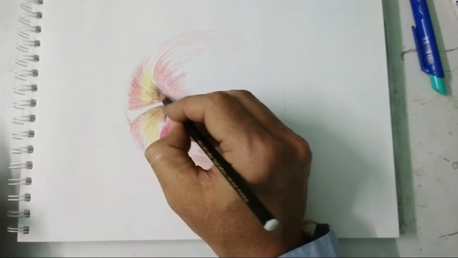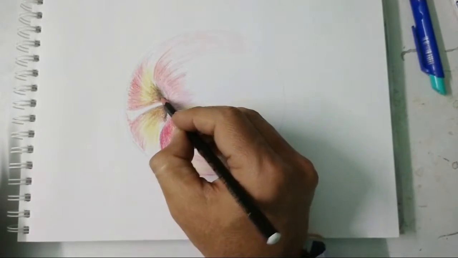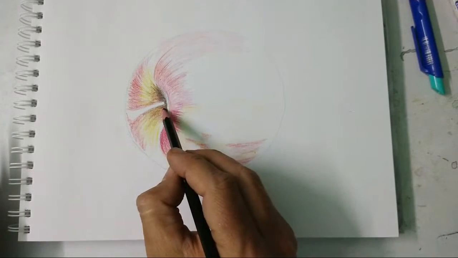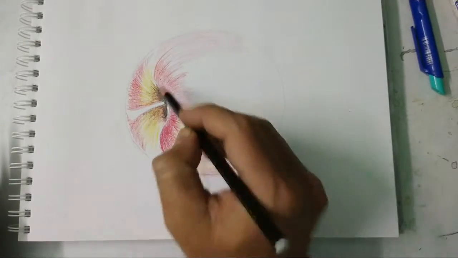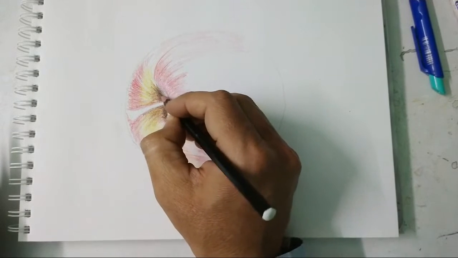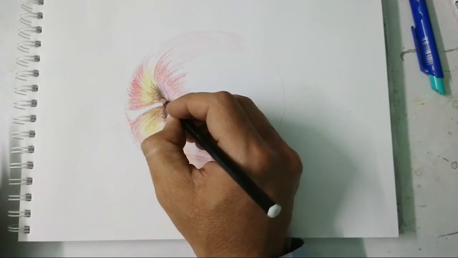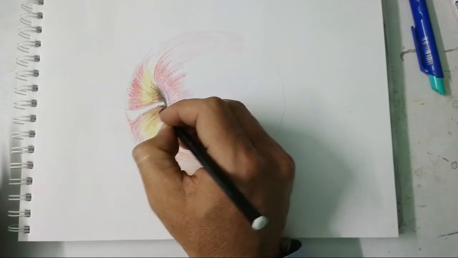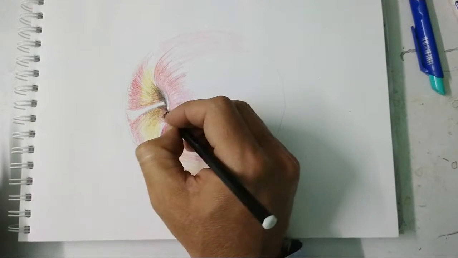Now add black here. Now black will help in giving depth and the inner part of the apple, which is normally the curve in the apple.